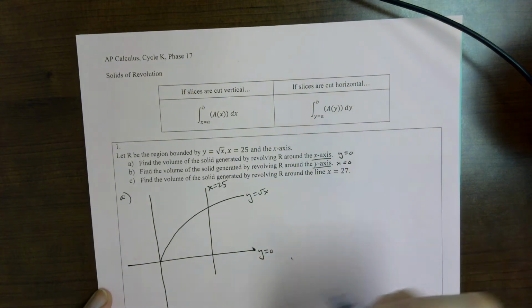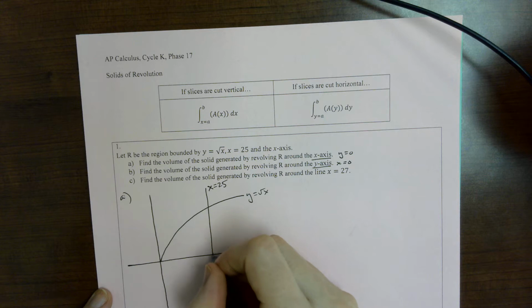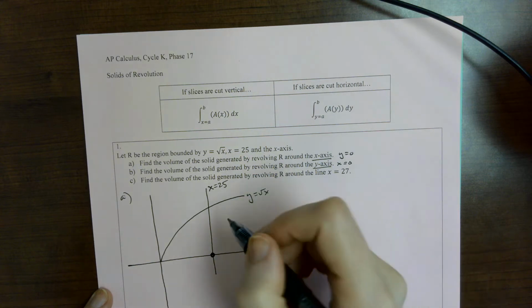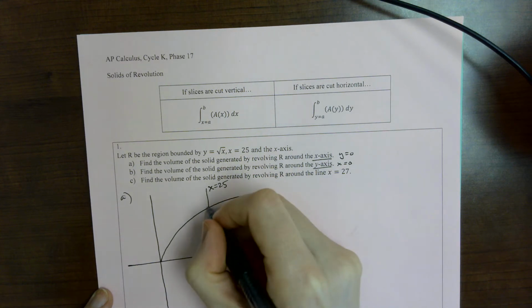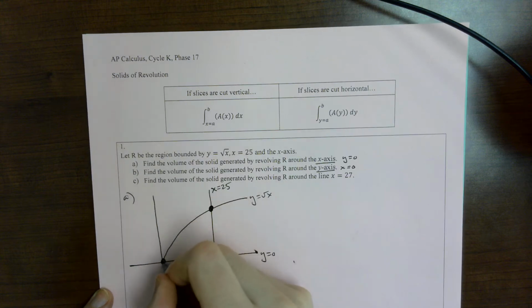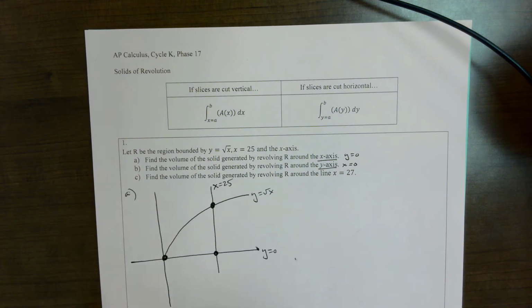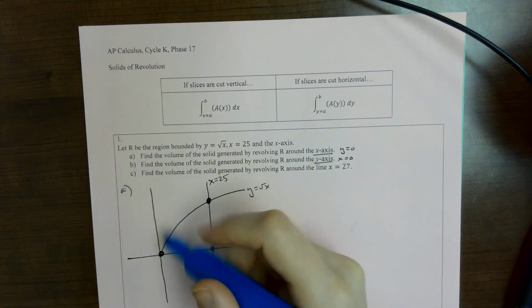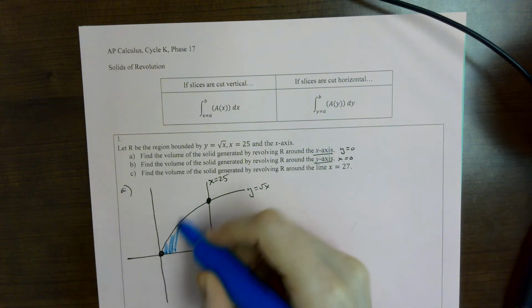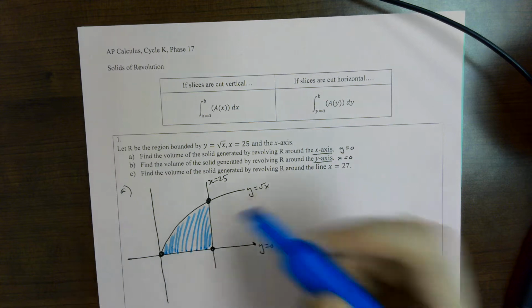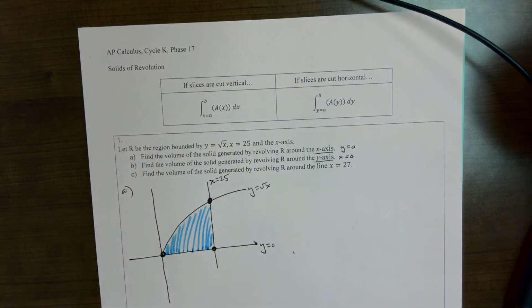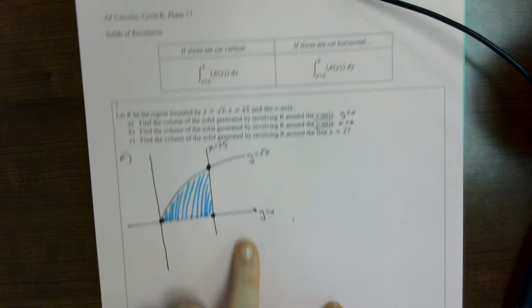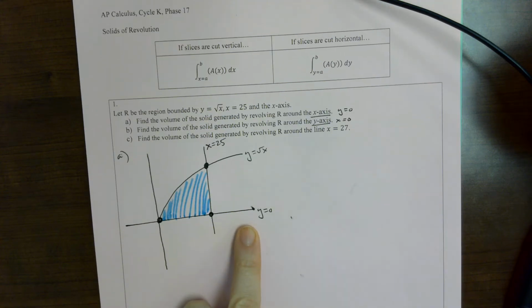So you find the region R by looking at where these things intersect. So you look at the intersection points, and then you think of those intersection points as like the corners, or the vertices, of the region. And then you can see that's the region R. Now we're first going to revolve it around the x-axis.